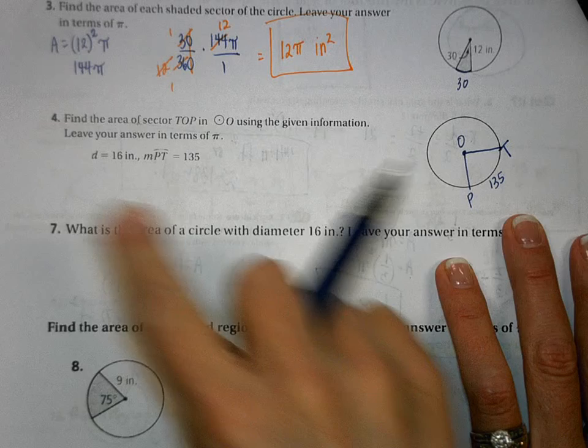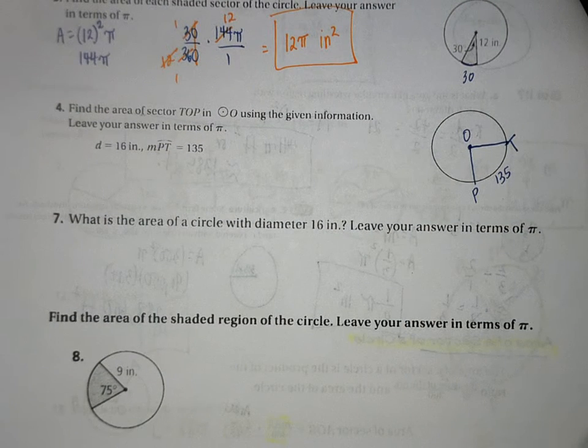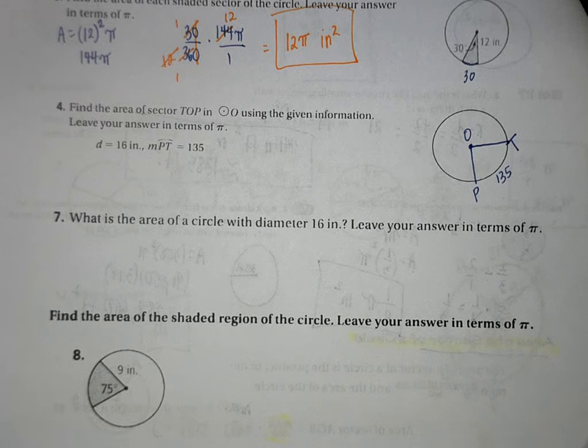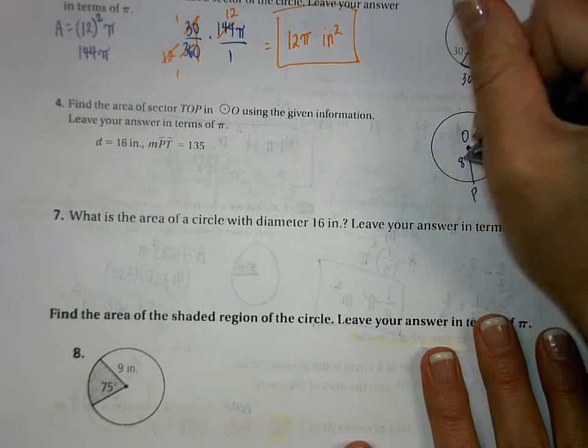Now, they said the diameter is 16 inches. Do we need to know the diameter? No. What do we want to know? The radius. So what would my radius be? 8. How do we get 8? We divide by 2. Very good.